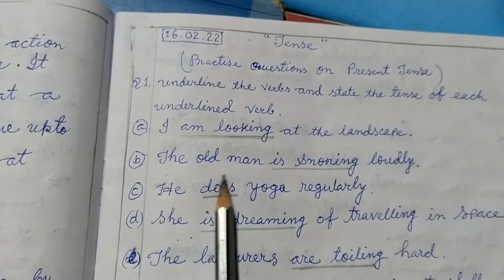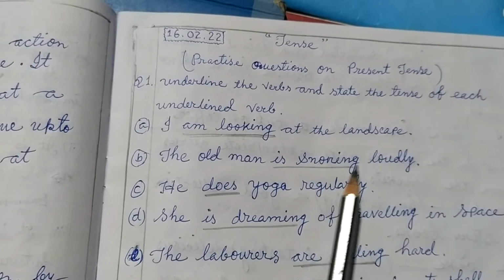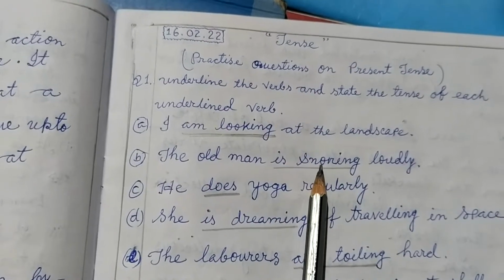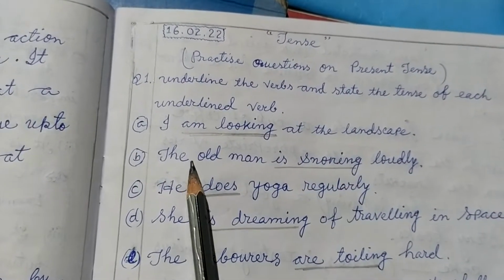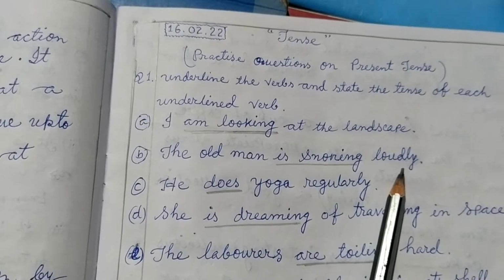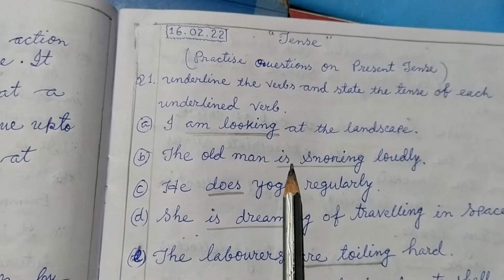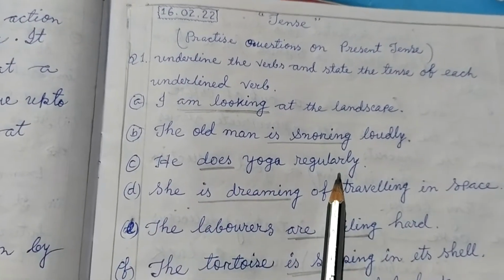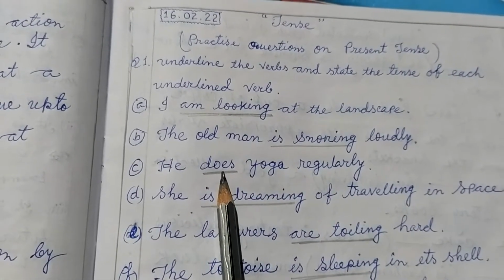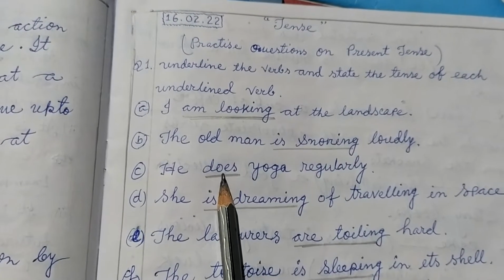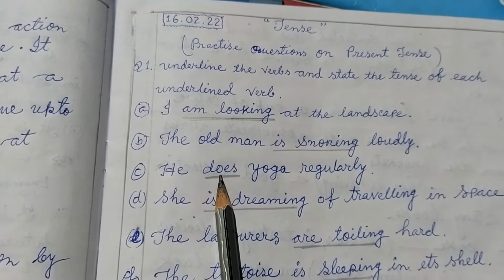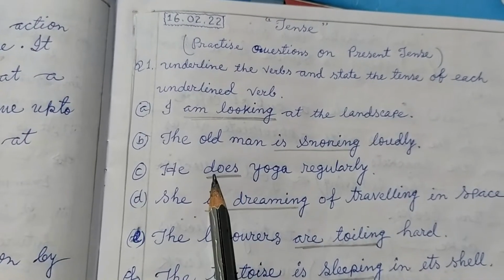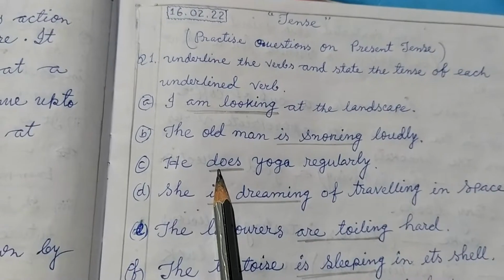Number B, the old man is snoring loudly. Snoring means making sound loudly by nose. The old man is snoring loudly. So, "is snoring", it's present continuous tense. Number C, he does yoga regularly. So, students, in simple present tense, after the verb, s or es is added. So, "does" is the verb. It's simple present tense.